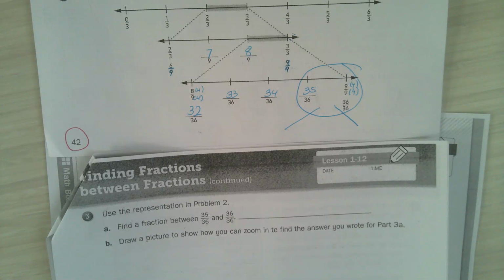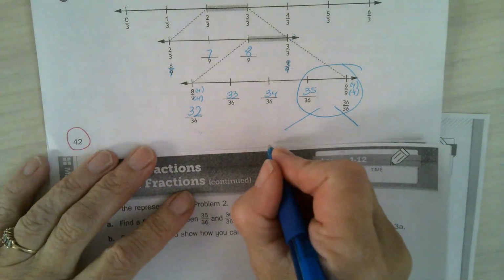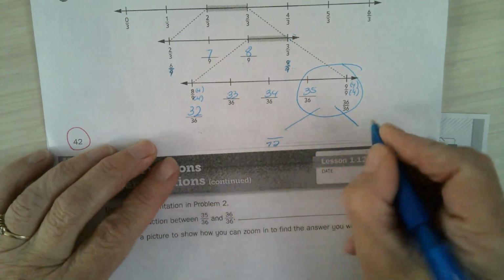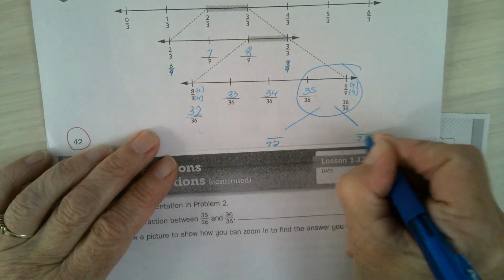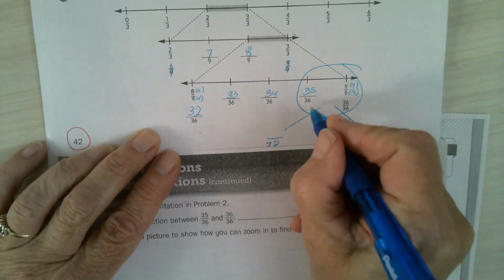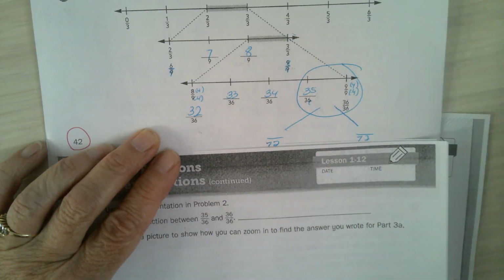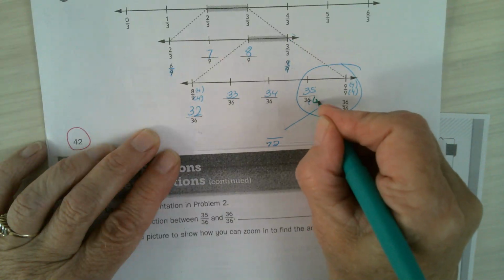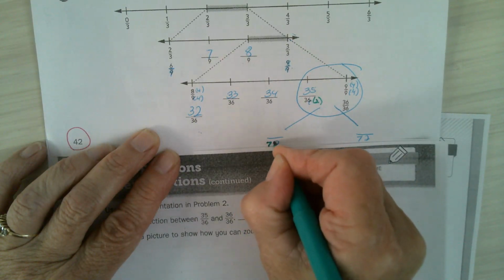What's 36 doubled? 72. So we're going to create two fractions that have a denominator of 72. 36 times 2 is 72.